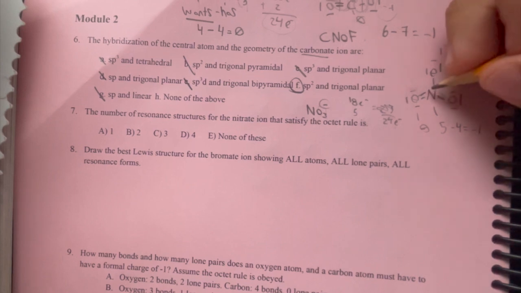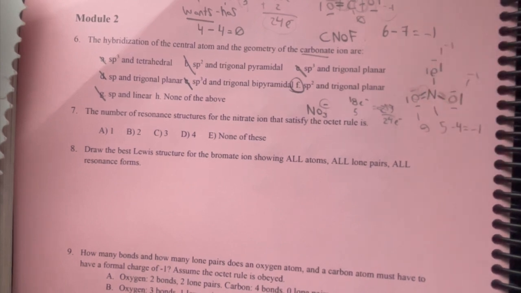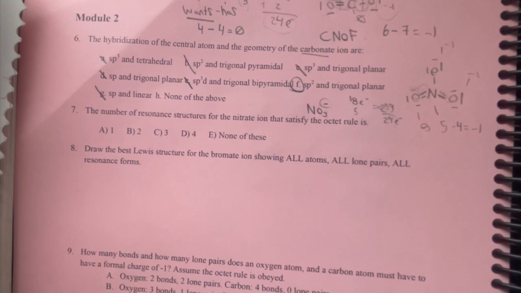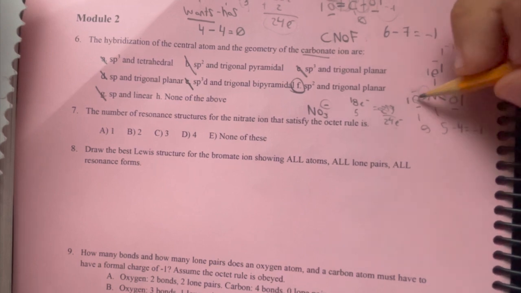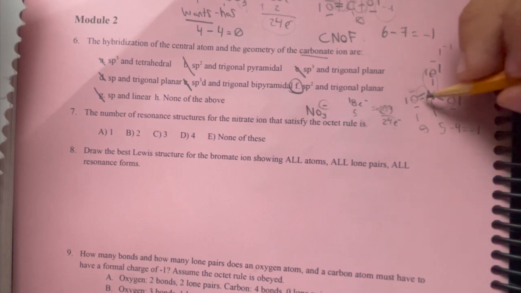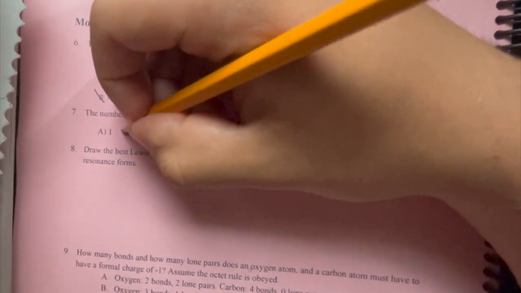Okay, we see that we only have one double bond. That's kind of confusing. So remember, for resonance structures, that means it's the possible ways that this ion can exist, right? We don't necessarily just have to have a double bond at the leftmost oxygen, right? This can exist as a double bond here or here. So the number of resonance structures is 3, right? Because we have 3 possible spaces for the double bond to live in. So it'll be 3.